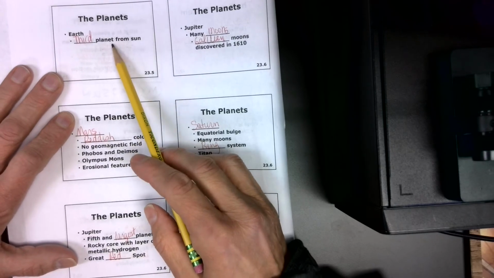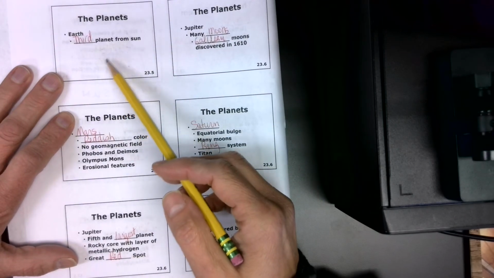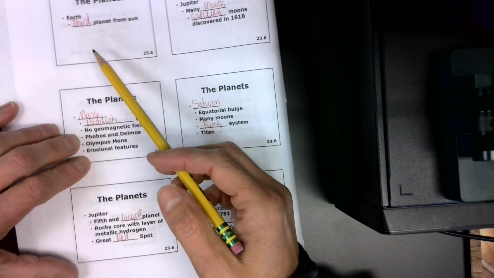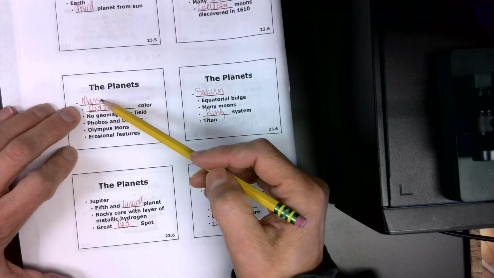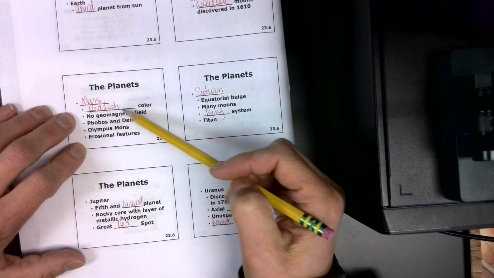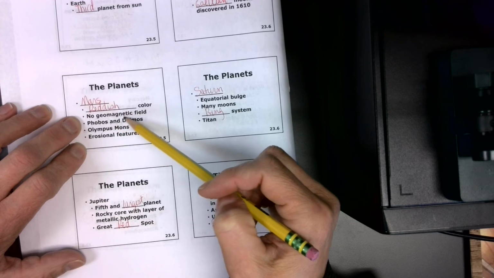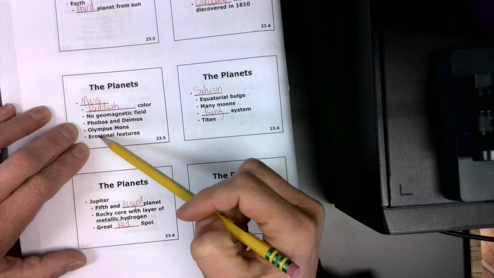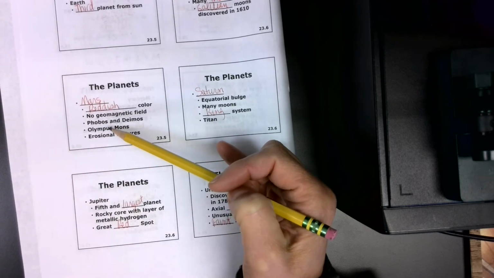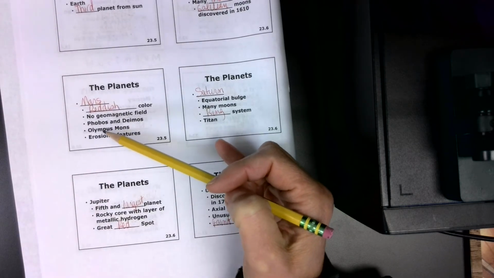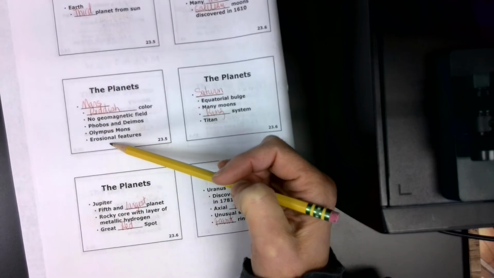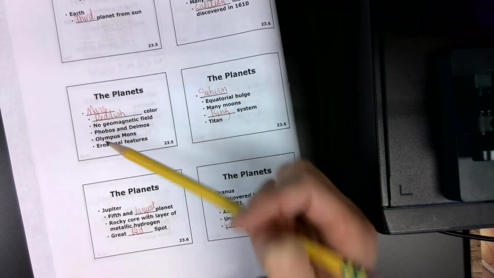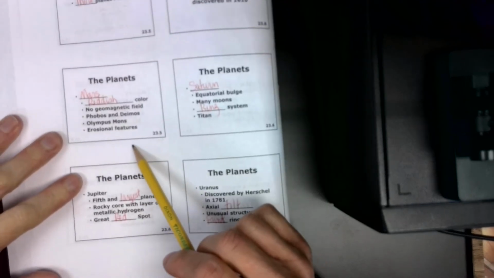Okay, the Earth, the third planet from the sun, right? That's the one where we live. We are not going to discuss it at this time because we've studied Earth science all year. Mars is a reddish kind of color. It's not believed to have a geomagnetic field. It has two moons, Phobos and Deimos. It has a very large volcano on it called Olympus Mons, and appears to have very strong erosional features or shapes on its surface.